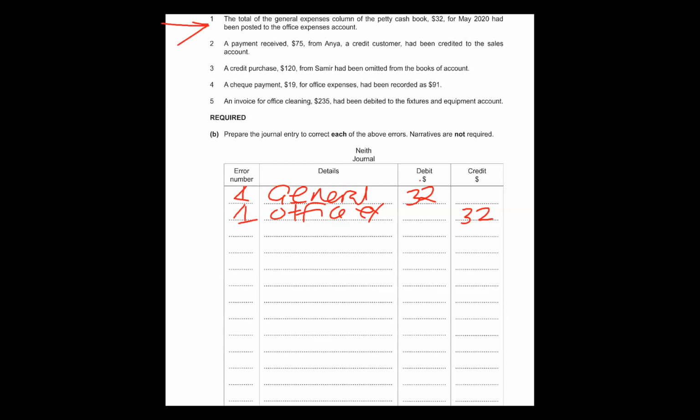Sales and Anya. Okay. So we have these two accounts. Which account should be credited in this case, and which one should be debited? Let's start from the one to be debited. Is it the purchases journal or the sales journal?